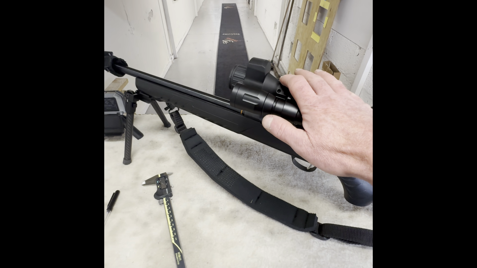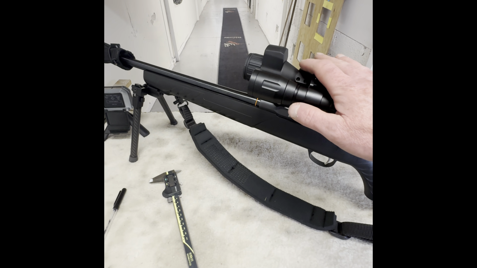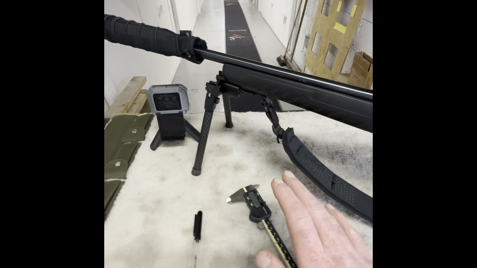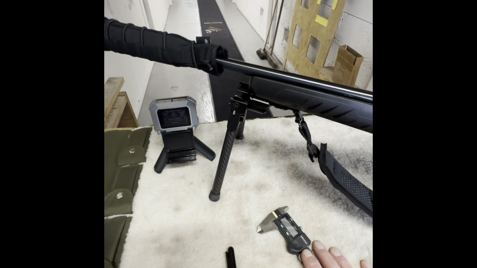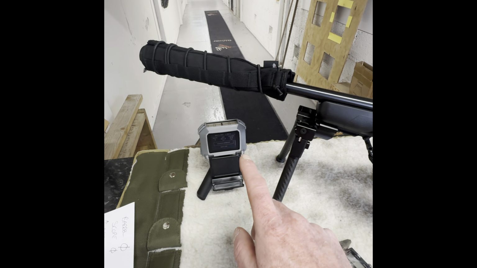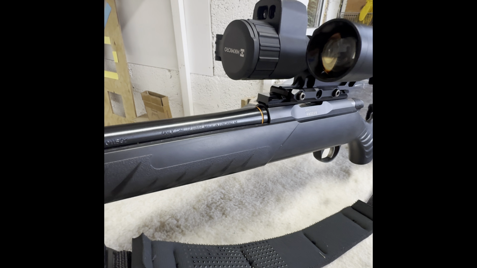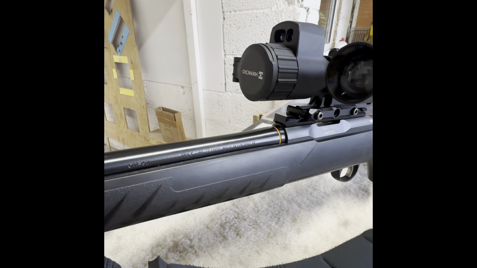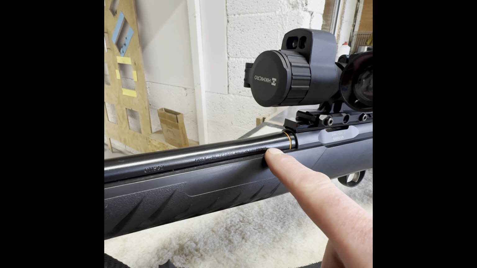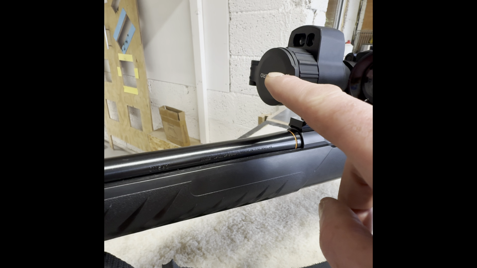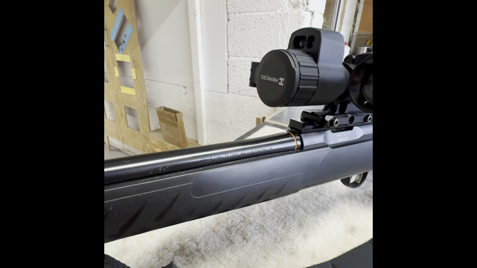So first off, you're obviously going to need the gun set up. You've got your sight on it, and you've got a set of calipers and a chronograph. Okay, so you need to input the most critical part, which is the distance from the centre of the bore axis to the centre of the scope. That height is what you need to enter.